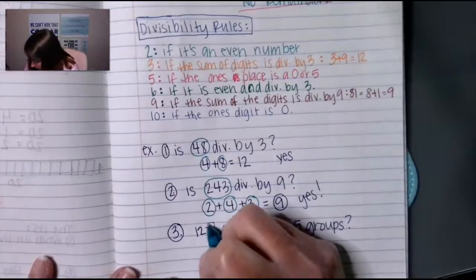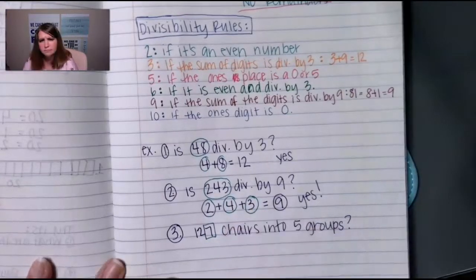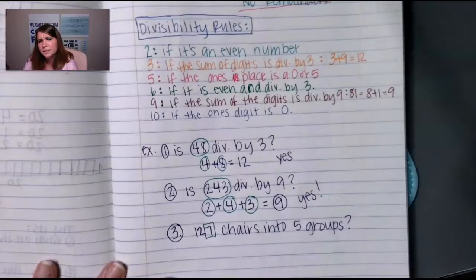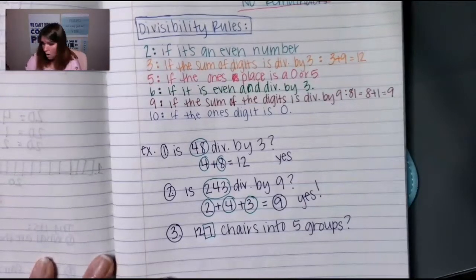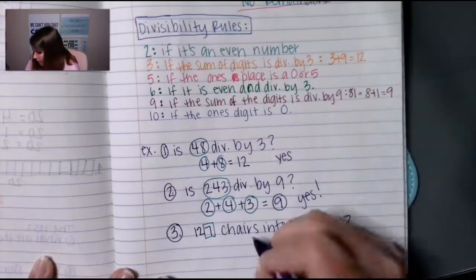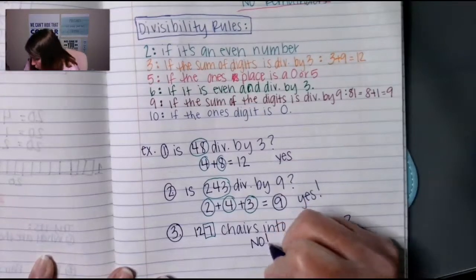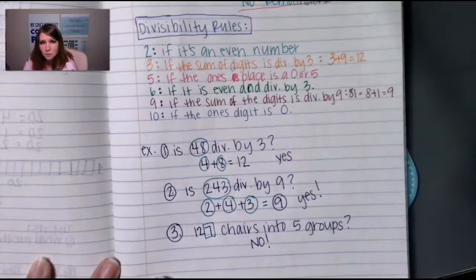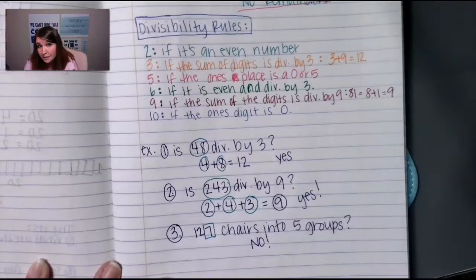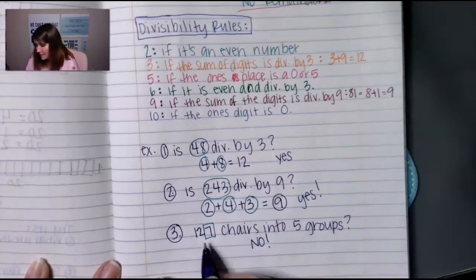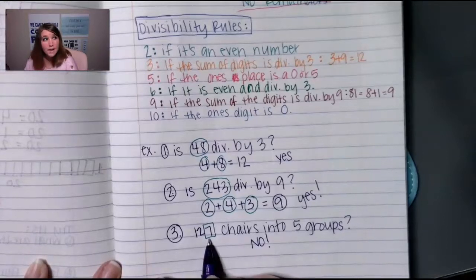My ones place is a 7. So does that work? Nope, it doesn't work. So this one is a no. This one is not divisible because it does not end in a 0 or a 5.